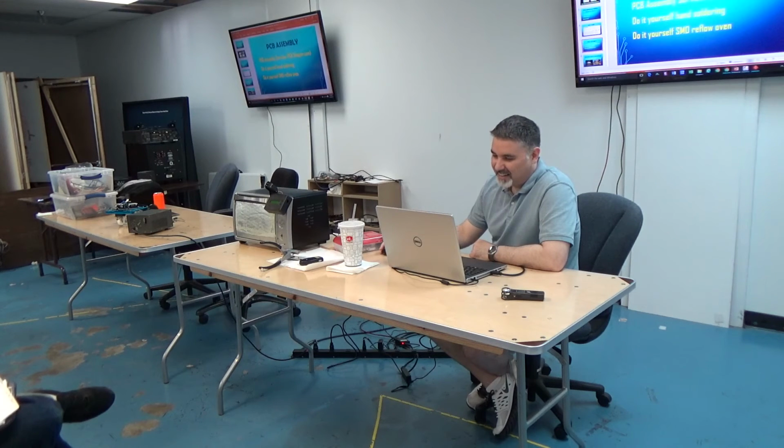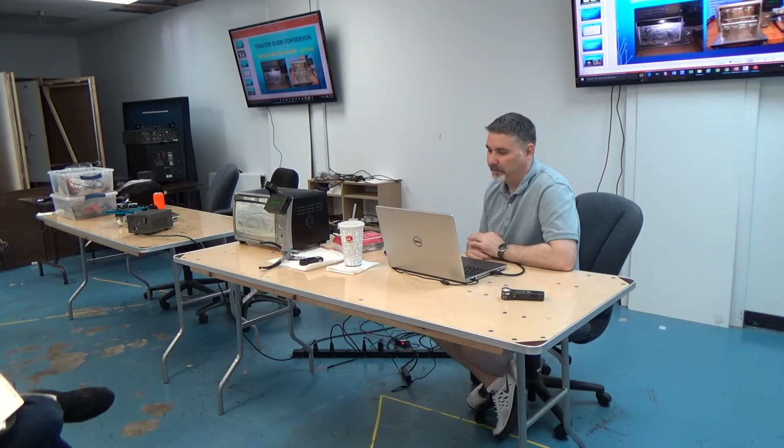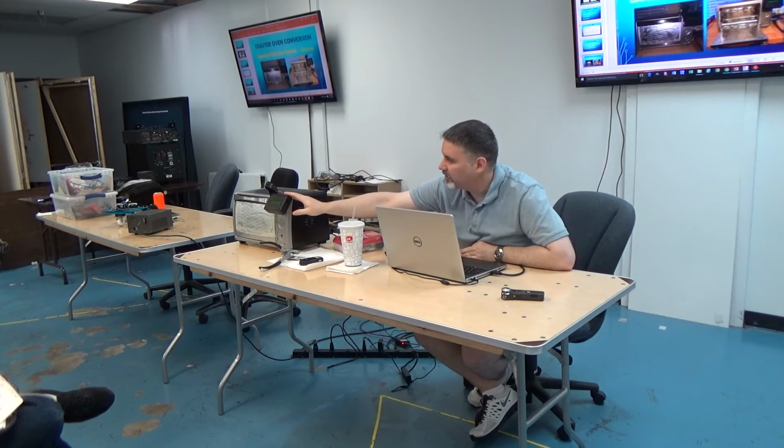Okay, so then I got into this project of doing my own SMD reflow oven, converting a toaster oven into a reflow oven. I did not design and come up with this on my own. There's a site called Wizoo.com, and he creates this Control 2 reflow oven controller, right? So it's this box out here.